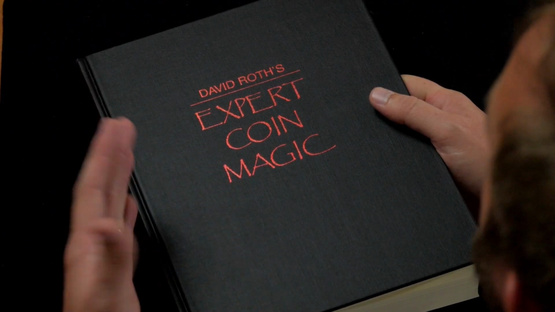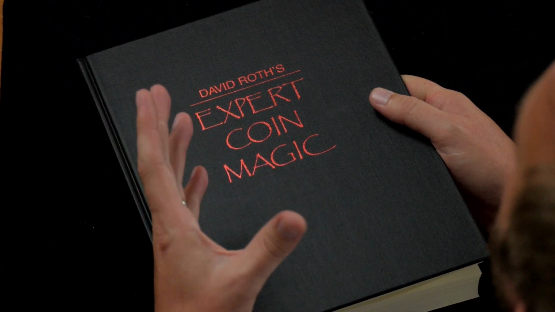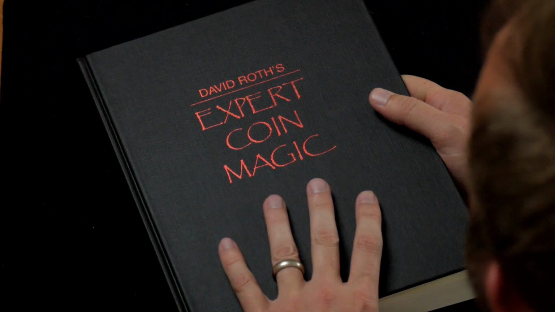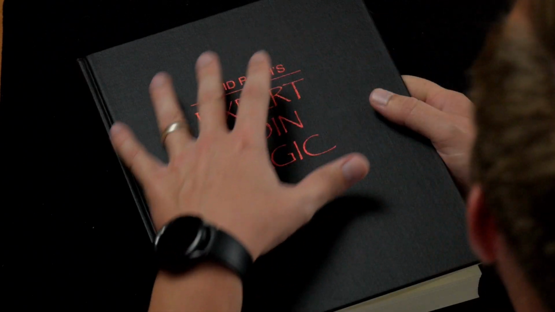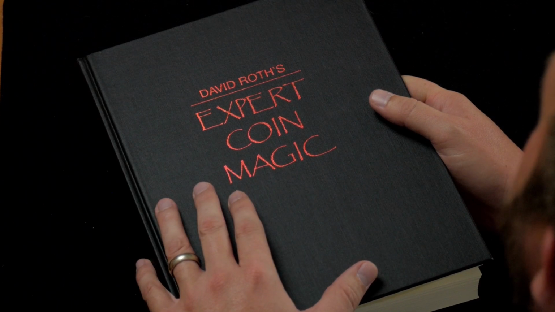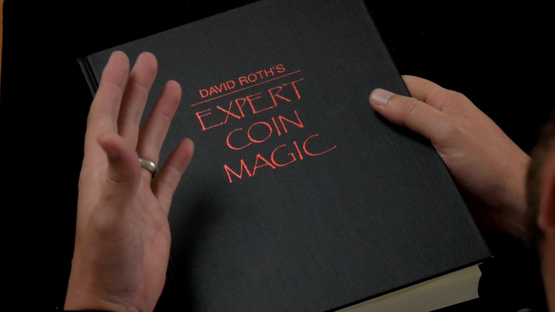So David Roth's Expert Coin Magic. I'm just going to take a second here to say this, in my opinion, is the Bible of coin magic. People refer to Bobo's as the Bible of coin magic.